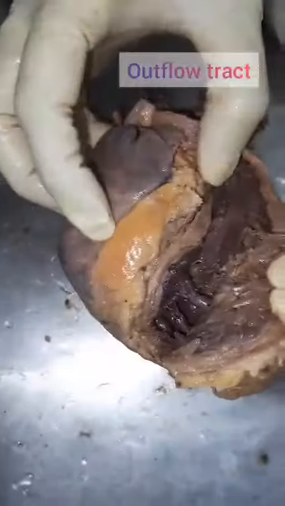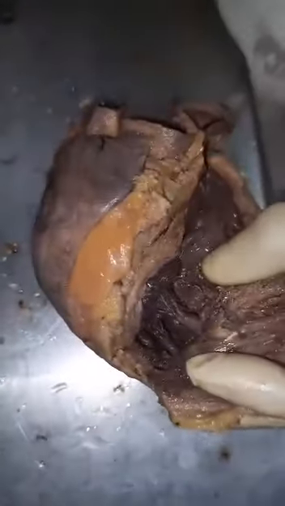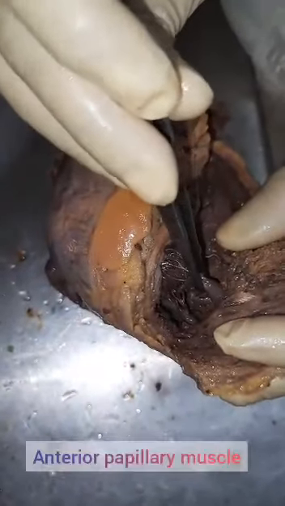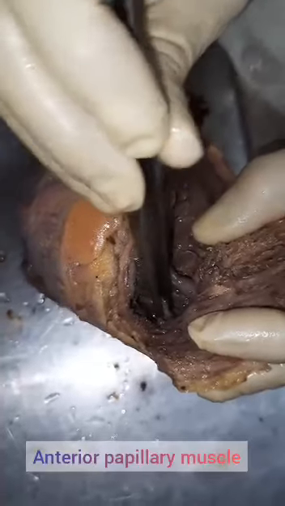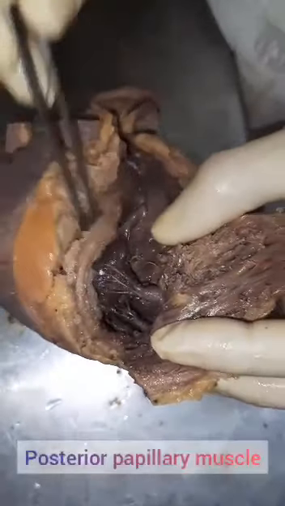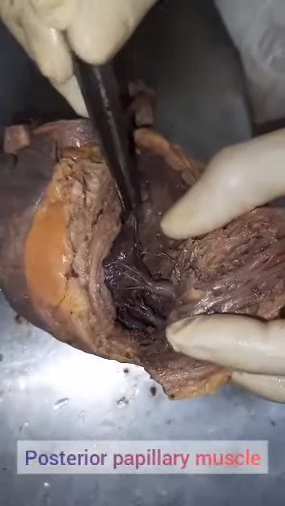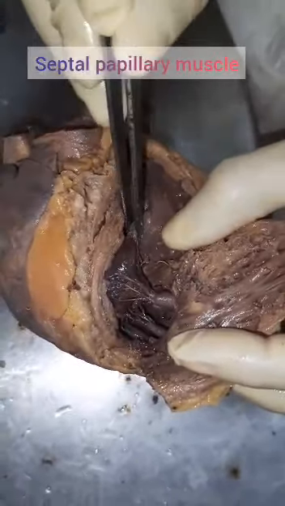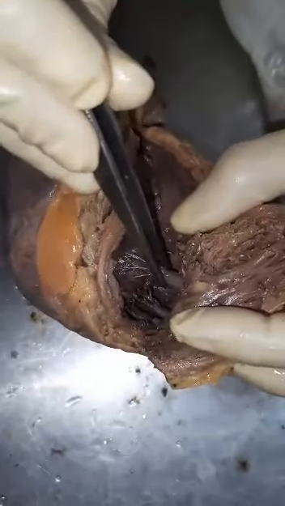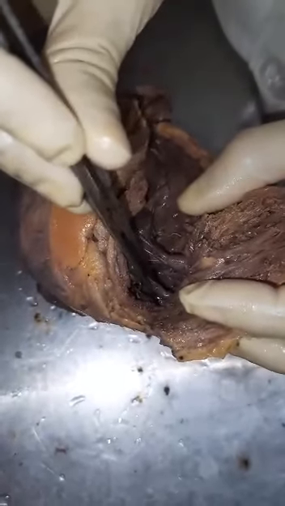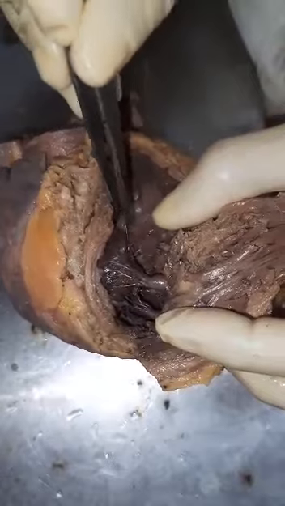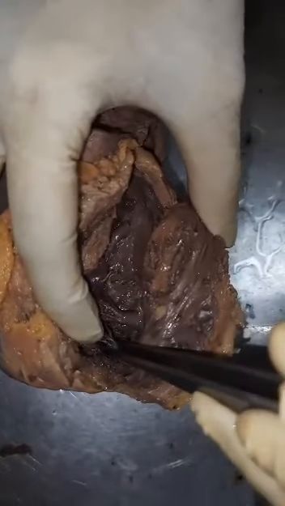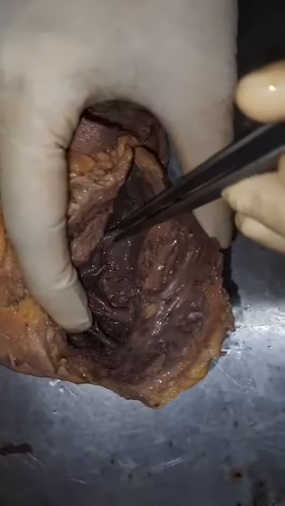Okay. So you can see the three papillary muscles clearly in this. This is anterior papillary muscle. This is posterior or inferior papillary muscle. And this is septal papillary muscle between the interventricular septum, arising from the septum. This is anterior, this is posterior or inferior, this is septal. This is pulmonary valve. Anterior, this is posterior or inferior, this is septal papillary muscle.